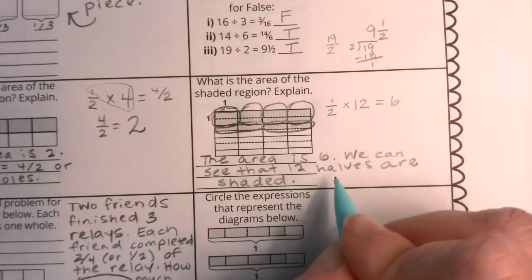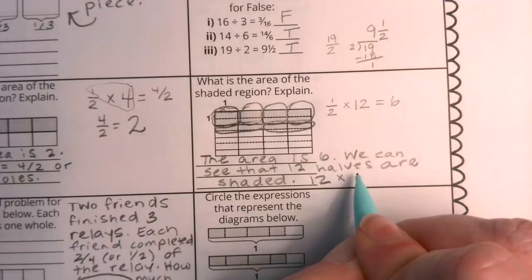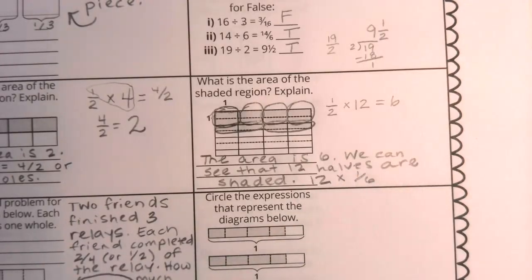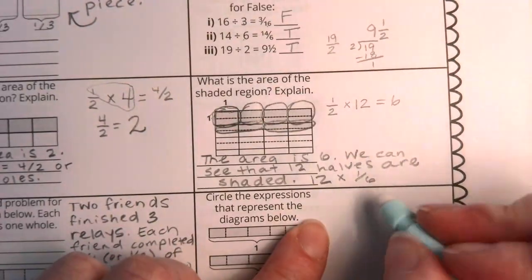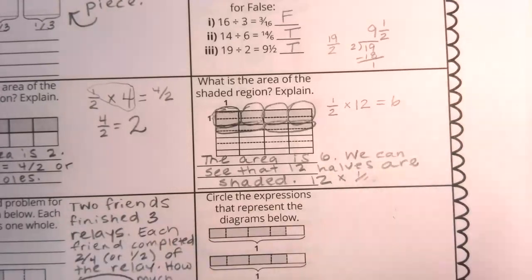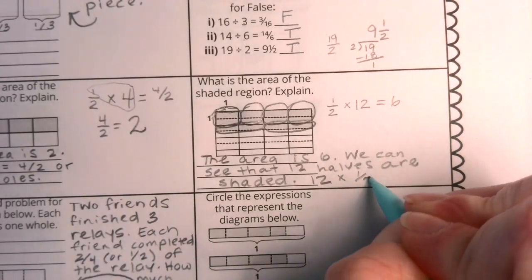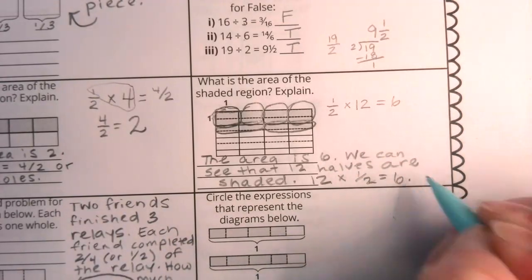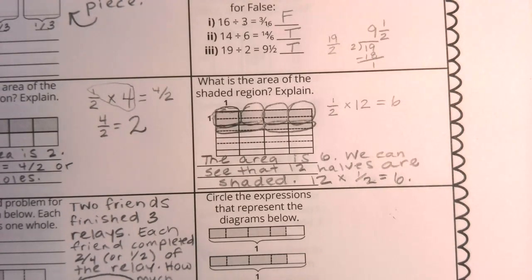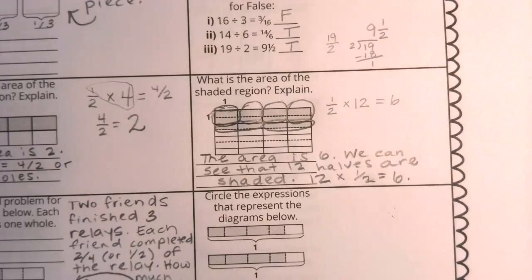And now let's use our multiplication sentence. 12 times 1, oops, not 1/6, it's 1/2. Silly me. 12 times 1/2 equals 6. Here we go. Now we have a good explanation down below, just like it asked us to explain.